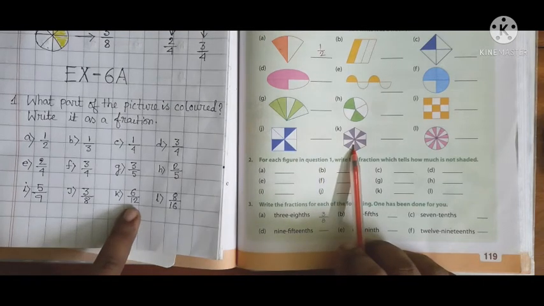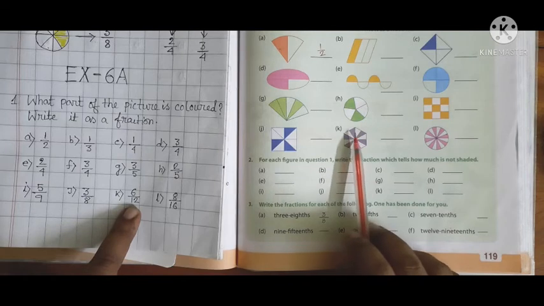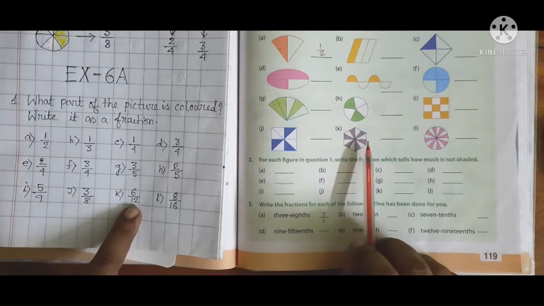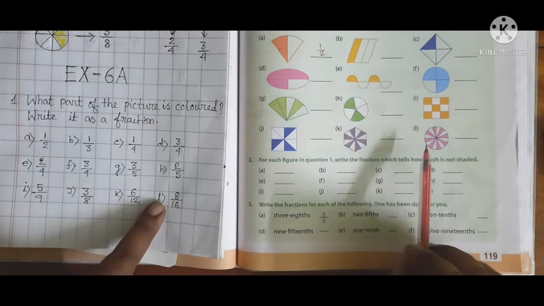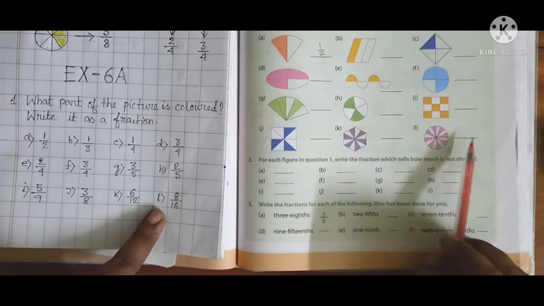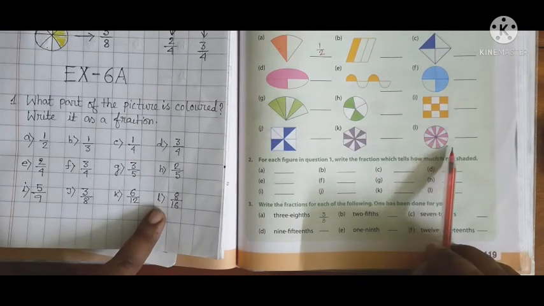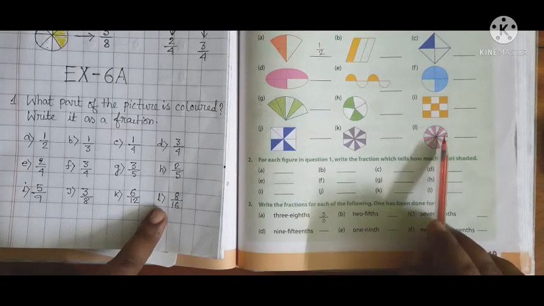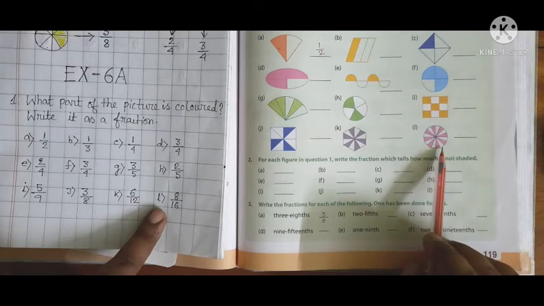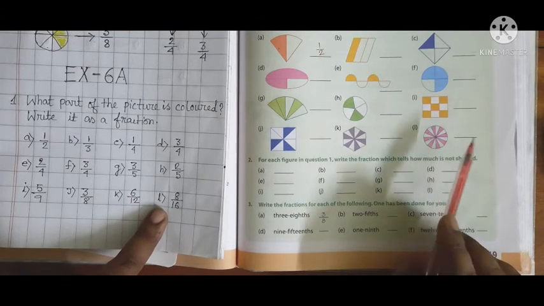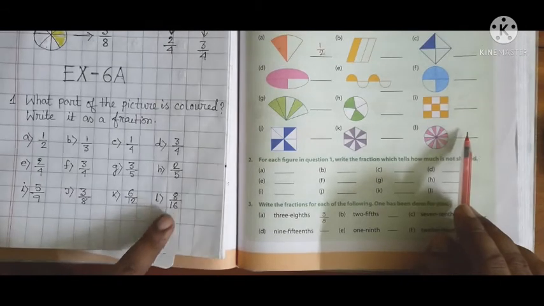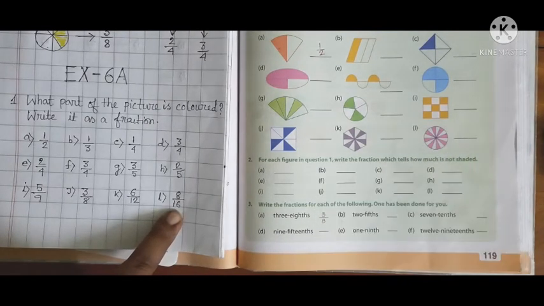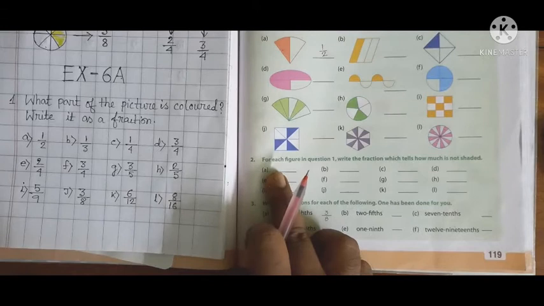Okay, next, here 1, 2, 3, 4, 5, 6 portions are colored out of 12. So out of 12, 6 portions are colored, it will be 6 by 12. Next, here the total is 16 parts, out of which 8 parts are colored, so we can write 8 by 16.